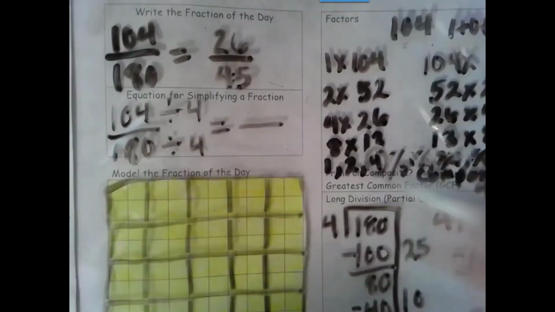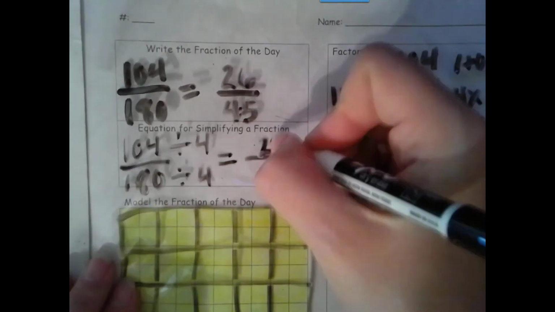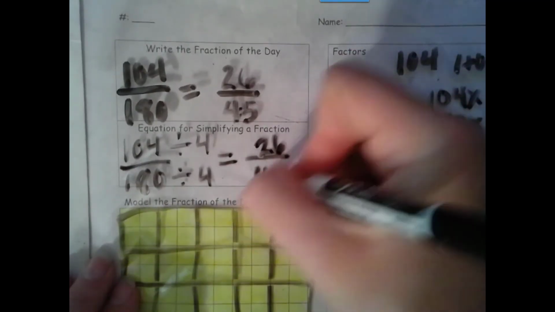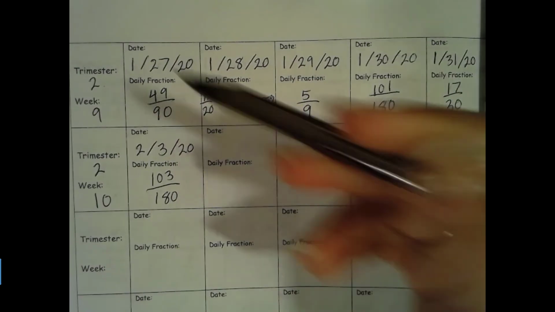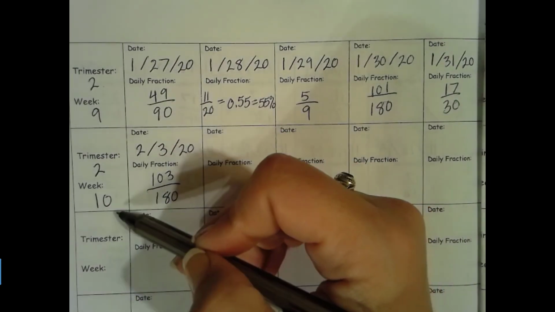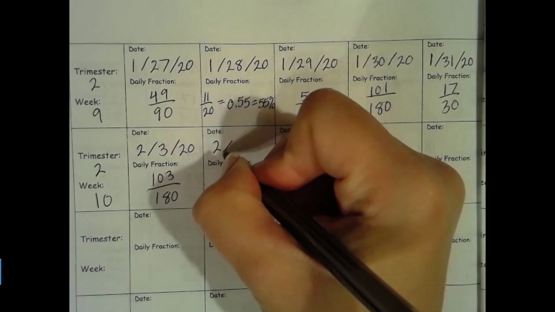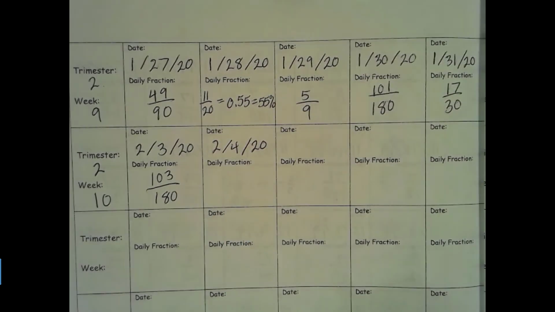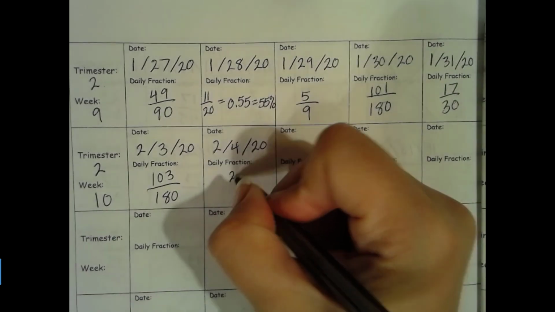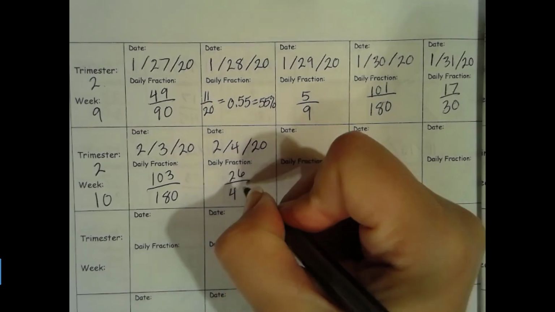So our numerator is definitely 26, and our denominator is definitely 45. All right, let's go ahead and fill in our data collection page. Okay, trimester 2, week 10. Today's date is 2/4/2020, and our fraction for today is 26/45.